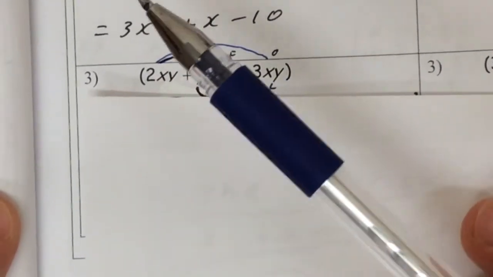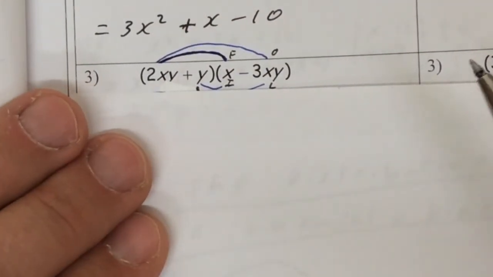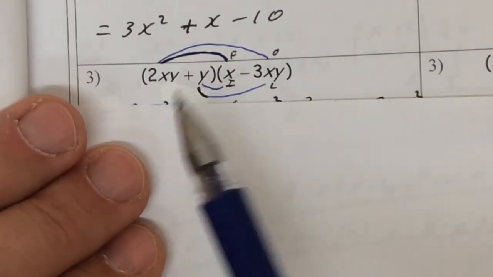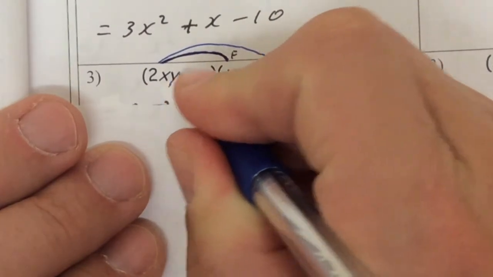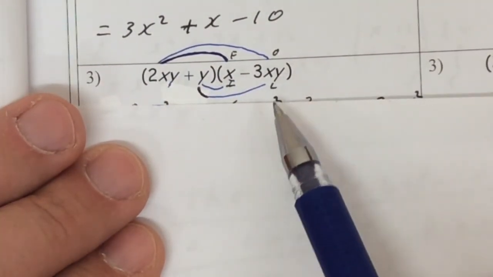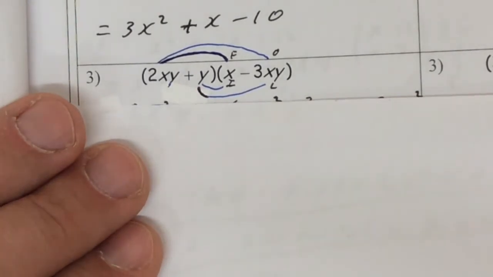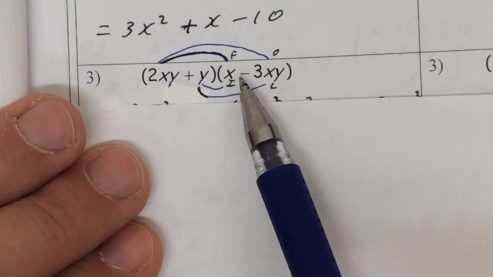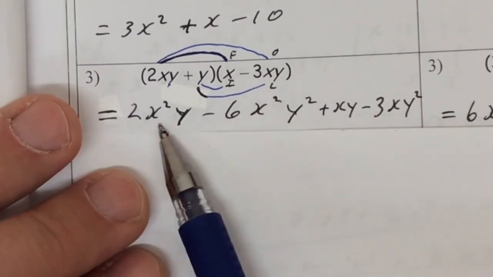Let's look at this one over here. So you get variables everywhere now. You've got 2xy, okay, so that's a y in there, and plus y, x minus 3xy. So you have to keep this organized. So the first is 2xy times x, and that's going to give you 2x squared y.